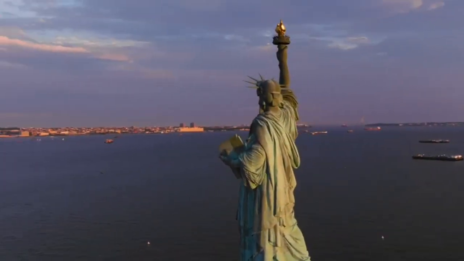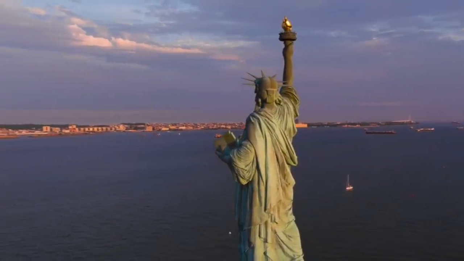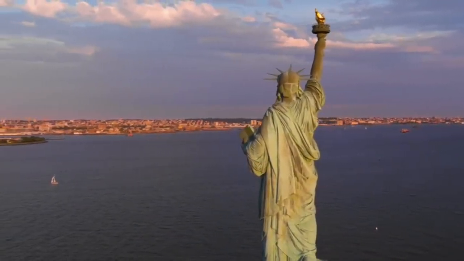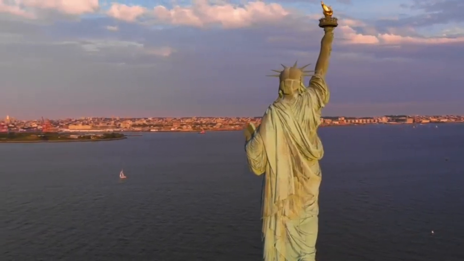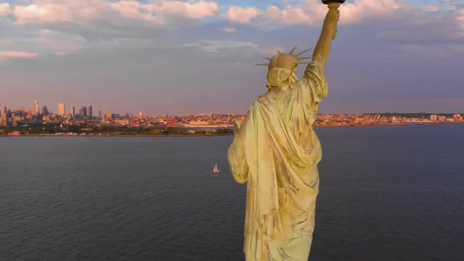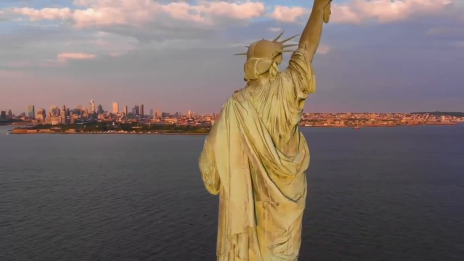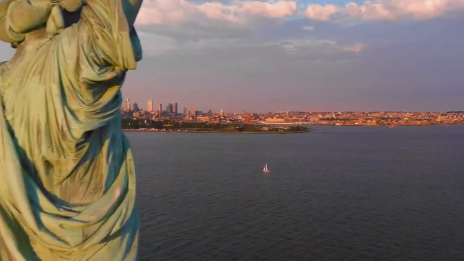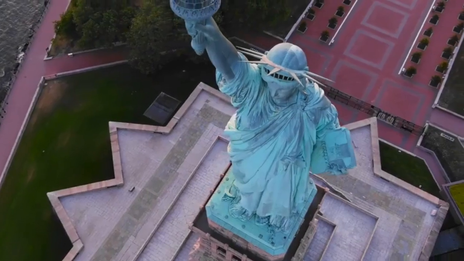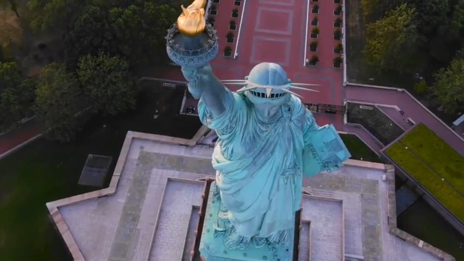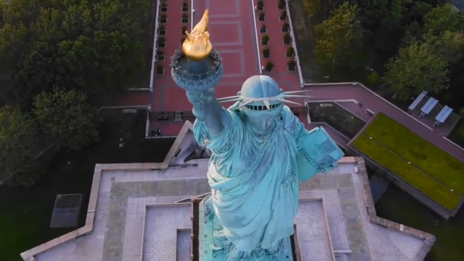The statue is a figure of a classically draped woman, likely inspired by the Roman goddess of liberty Libertas. In a contrapposto pose, she holds a torch above her head with her right hand, and in her left hand carries a tabula ansata inscribed July 4, 1776, the date of the U.S. Declaration of Independence. With her left foot she steps on a broken chain and shackle, commemorating the national abolition of slavery following the American Civil War.